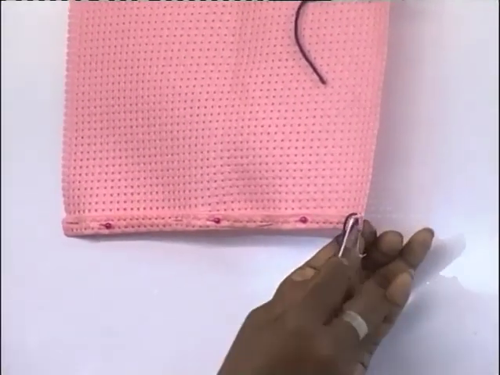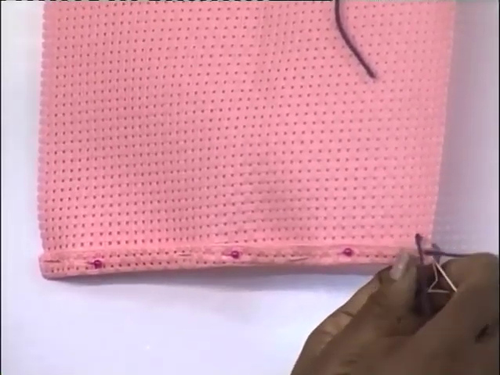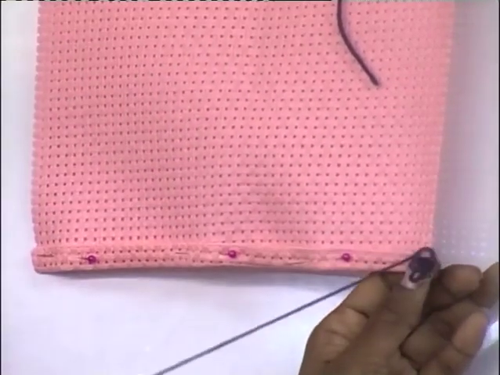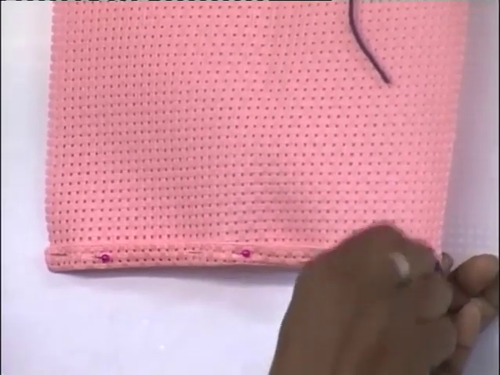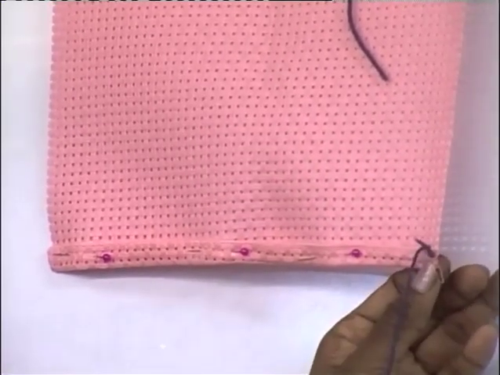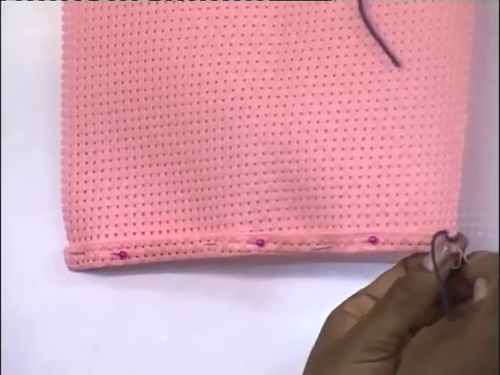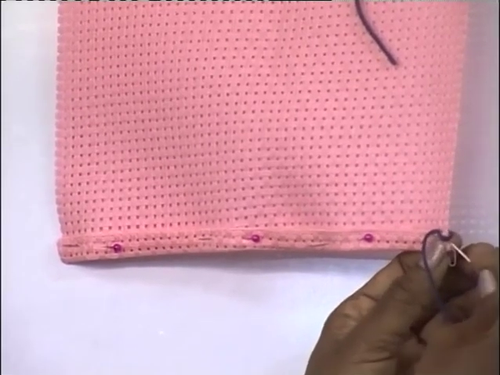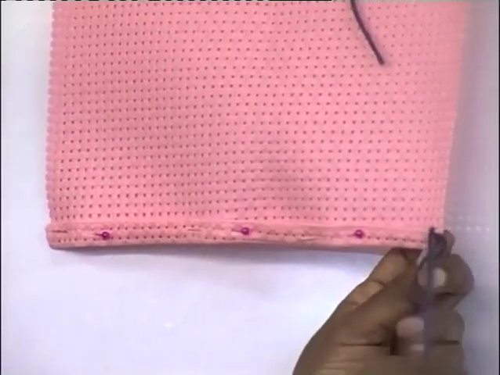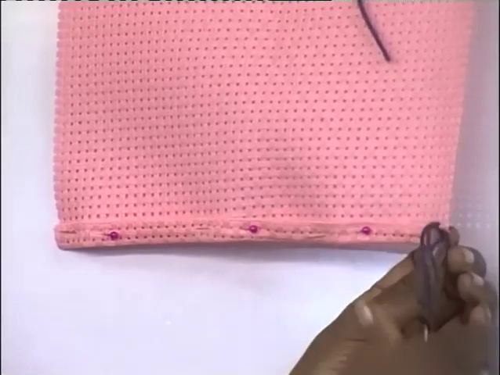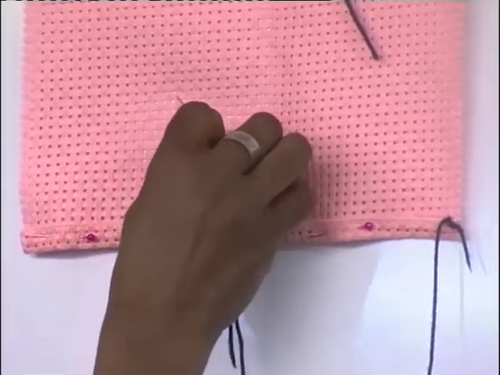I'll go back to the starting point, go the same way underneath, and come up where the thread is. First stitch made. I'll go back to the starting point again, come the same way underneath and up to where the thread is for the second stitch to make a double stitch. Okay, that's my double stitch to begin with.